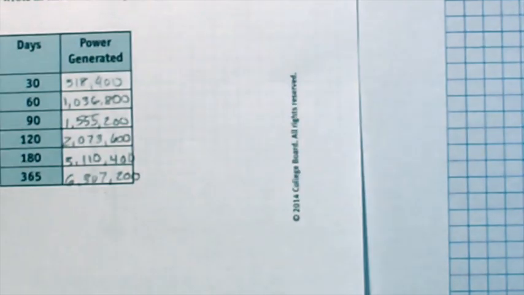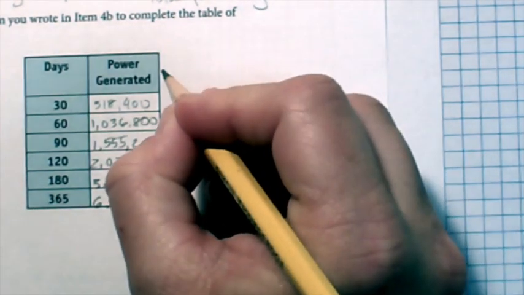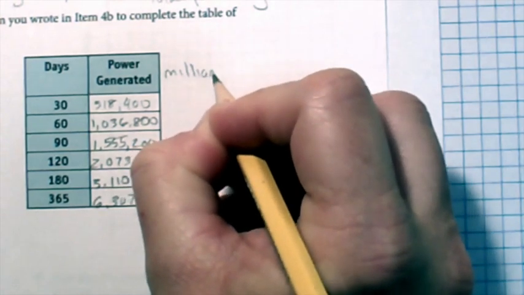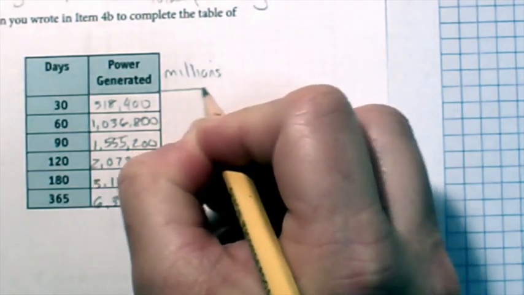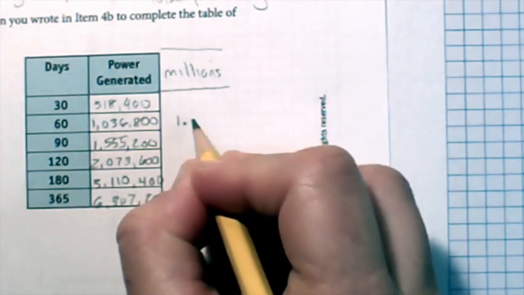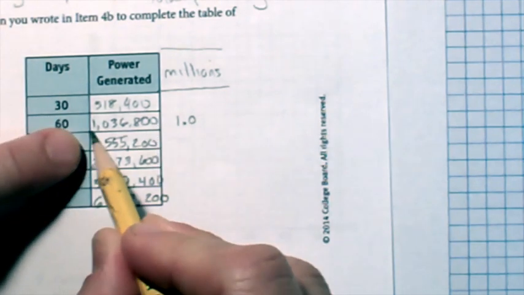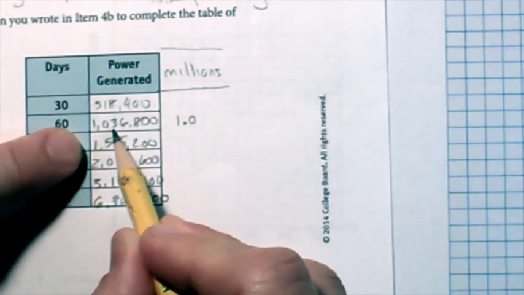So if I take a look at my table here, I can change these into millions. Let's do that. So this is going to be 1.0 million. Does everybody see that? Because this is 1,036,800.